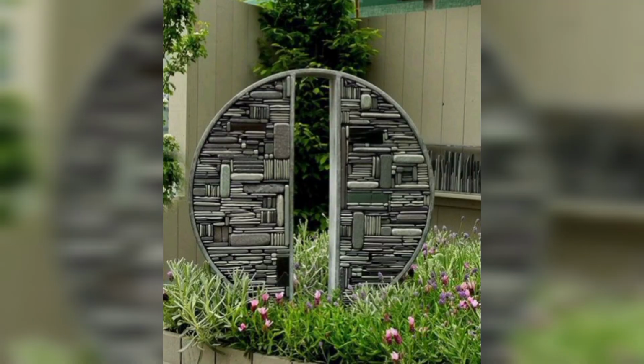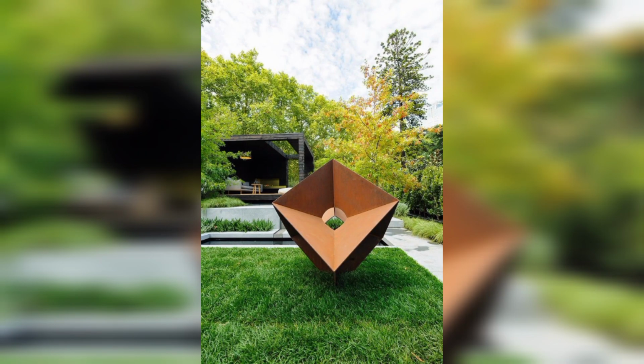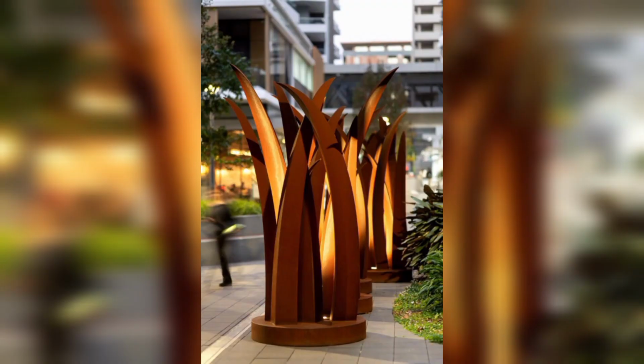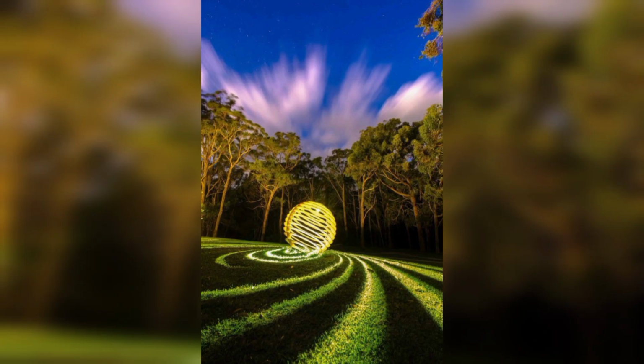Sculpture as focal point. Choose a striking sculpture as the centerpiece of your garden. A large, bold sculpture amidst lush greenery or vibrant blooms can become a conversation starter and a visual anchor for the entire space.